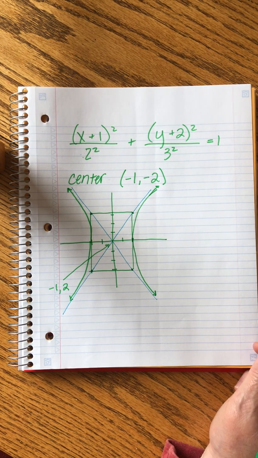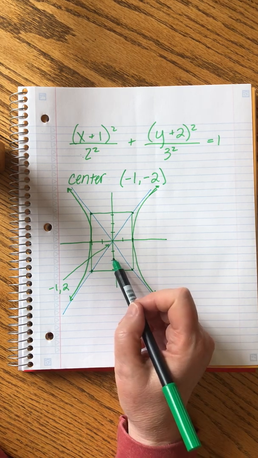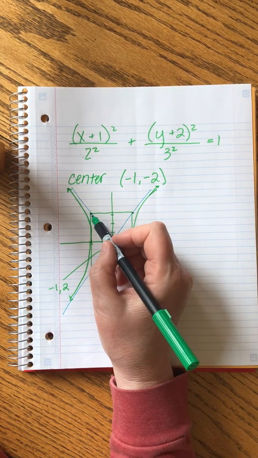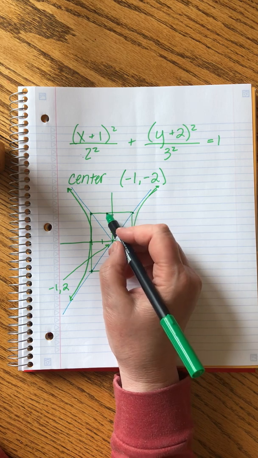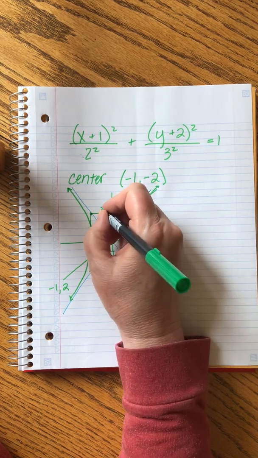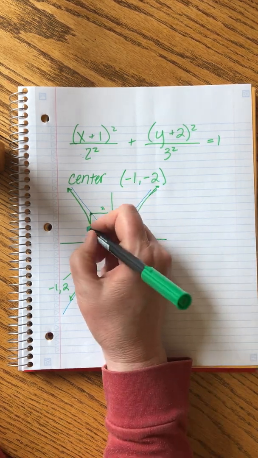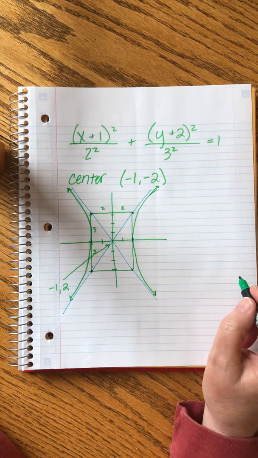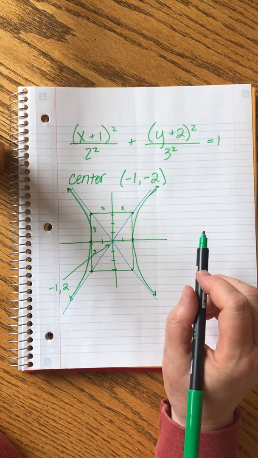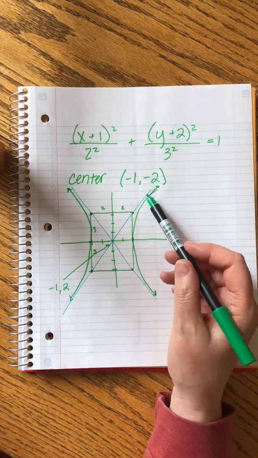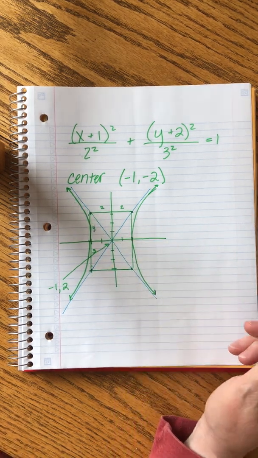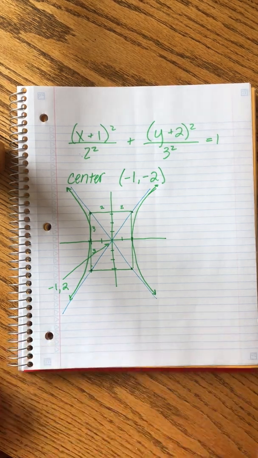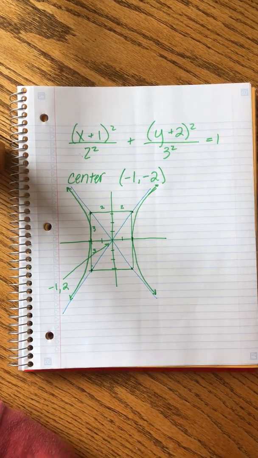We're good so far, but John asked us to graph the equation. Okay, we have done that. We know that the length of this box is 4 because it's 2 and 2, and the length of this box is 6 because it's 3 and 3. But John also wants us to find the equations of the asymptotes, these blue lines. That's going to be a little bit trickier because for that we need at least 1 pair of points.